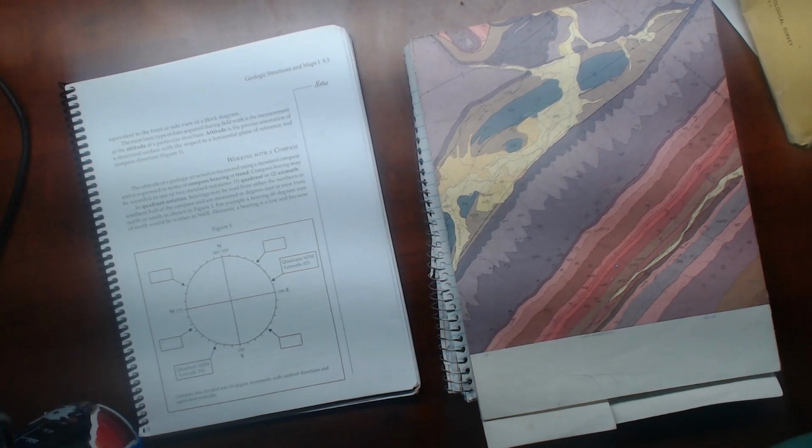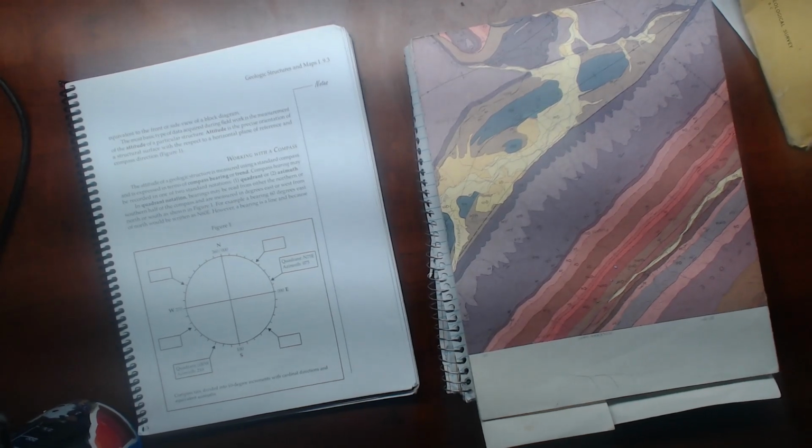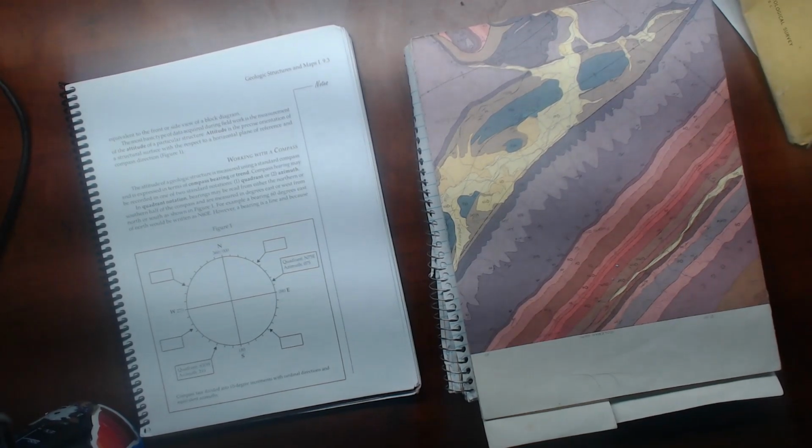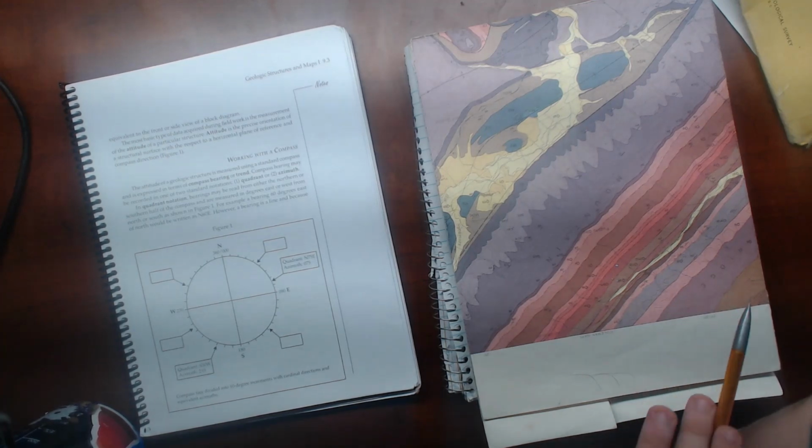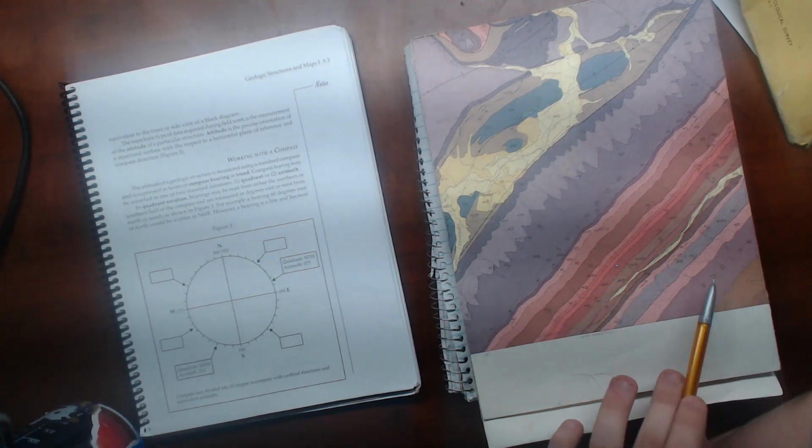and the rock units that are exposed on the surface and where those rock units were found. If we look at this, we have this brown, this purple, this pink, purple, pink, and all that. Each one of those represents a different rock unit.